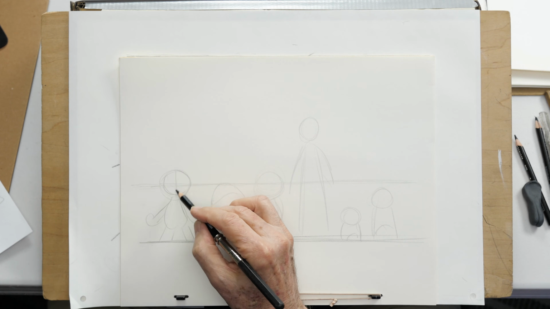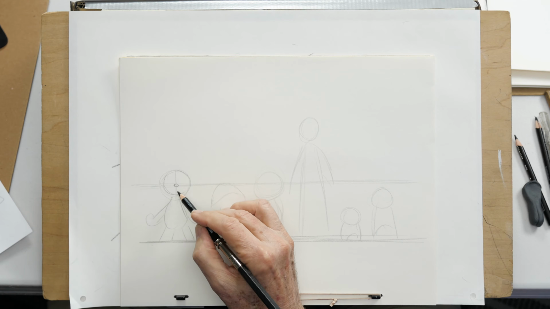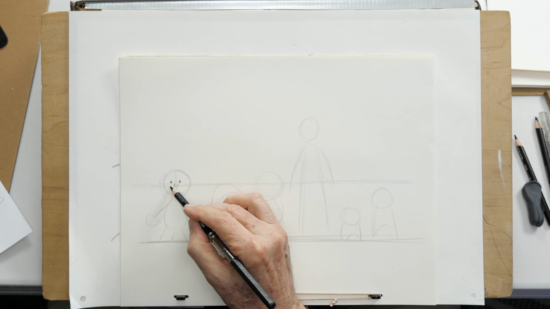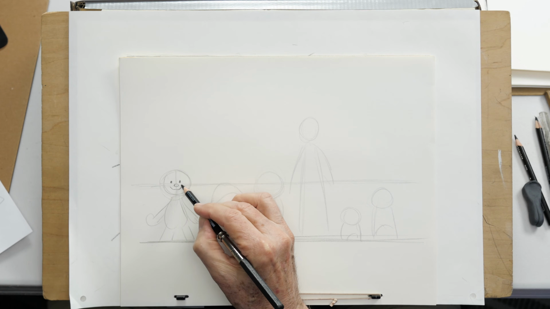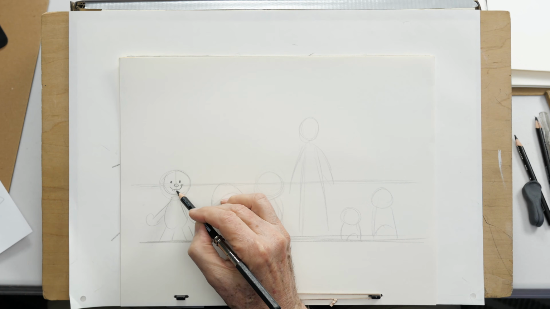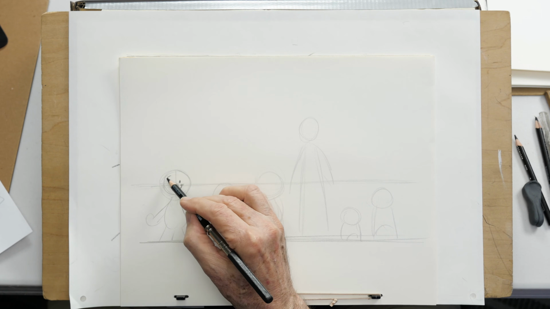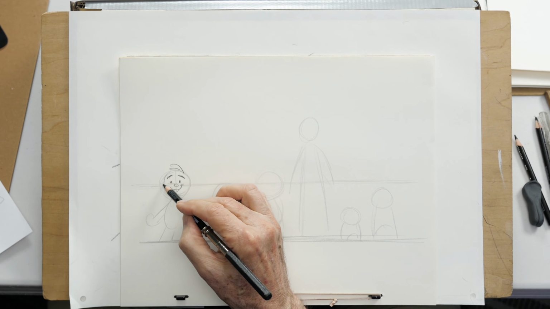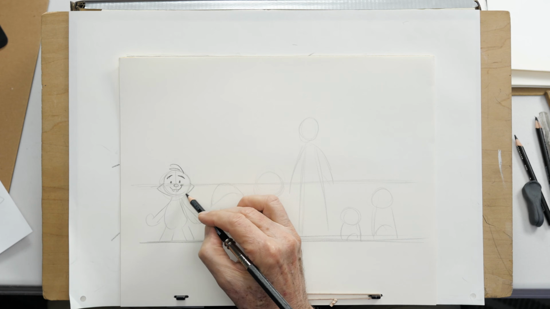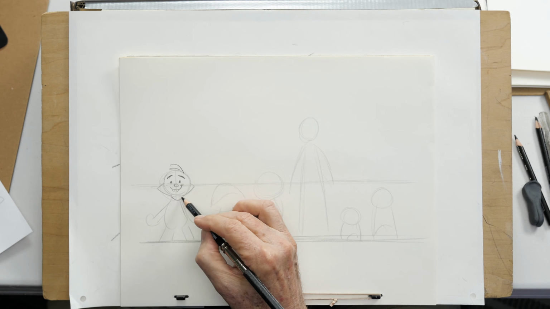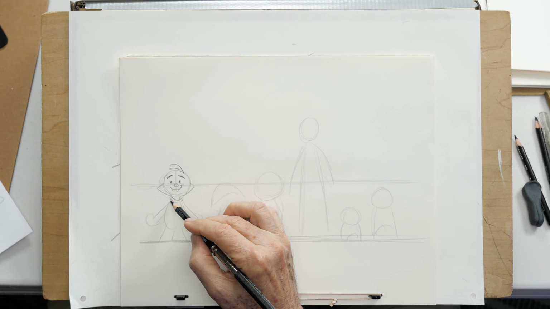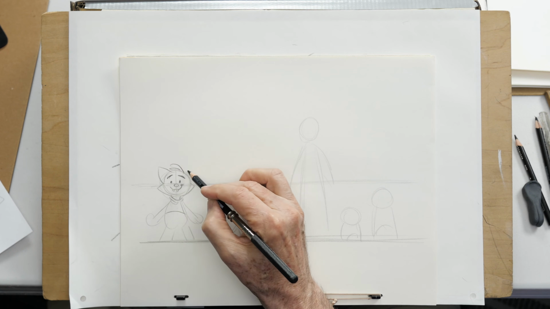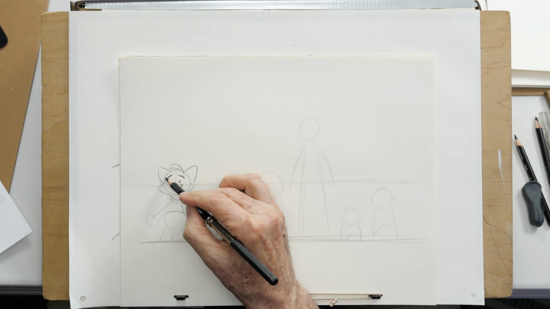So I'm going to start to tie down Tig. Tig is going to be our base character. And relative to him, we'll be able to see how all the other characters size up.